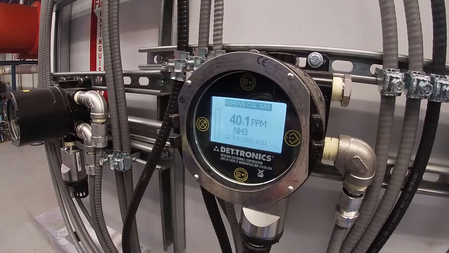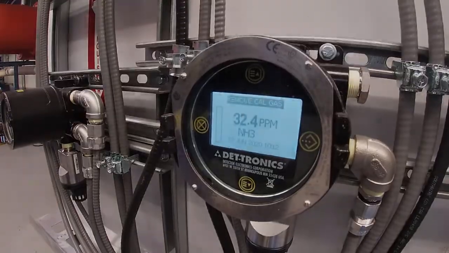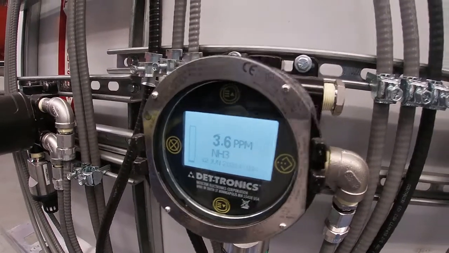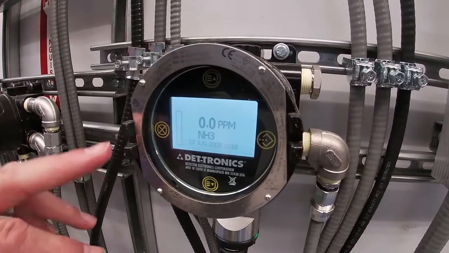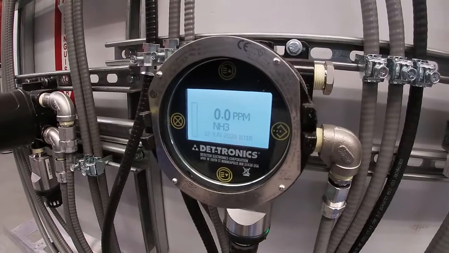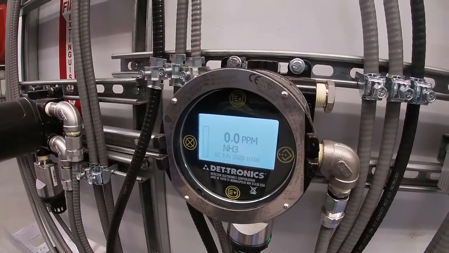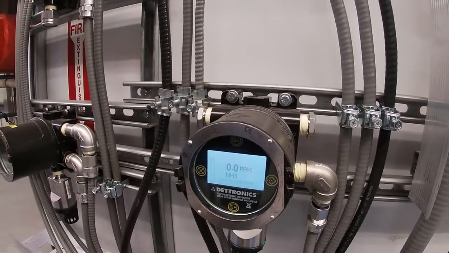Now you can see it's going back to, should go back to zero. We shouldn't have any gas here. Okay, so it's slowly coming down to 0 ppm. Okay, so the zero is finished. It's gone back to normal operation, and our calibration is complete. And now we'll finish our calibration sheet, and then we'll have to go down and remove our bypasses.